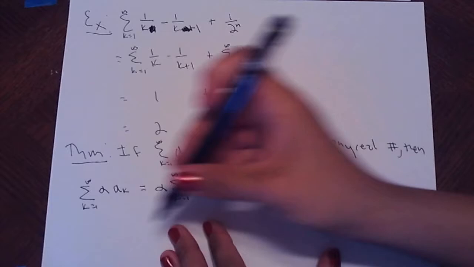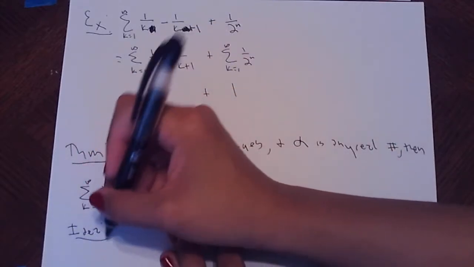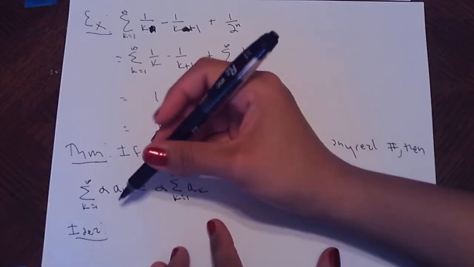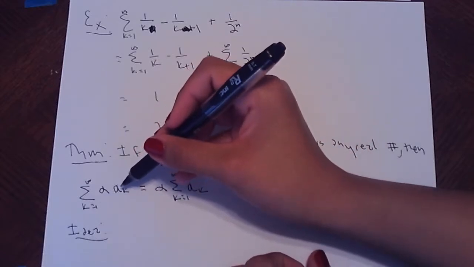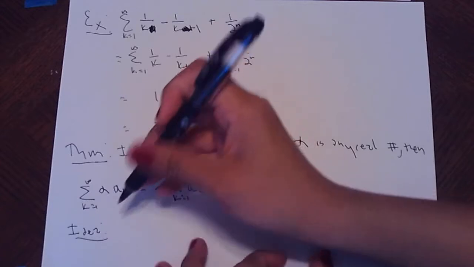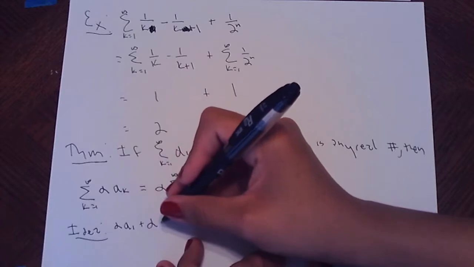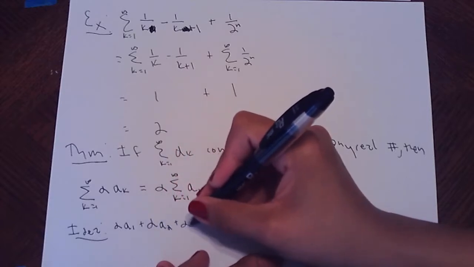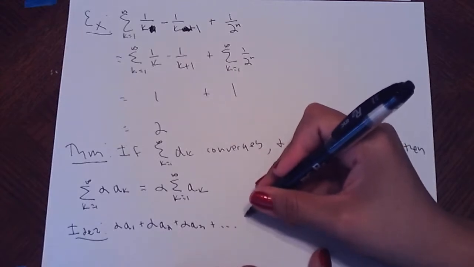My idea is this is basically a distributive property if we really think about it. Here, this first piece, if I write out term by term what I'm summing, this looks like alpha times a1 plus alpha times a2 plus alpha times a3 plus so on and so forth forever.